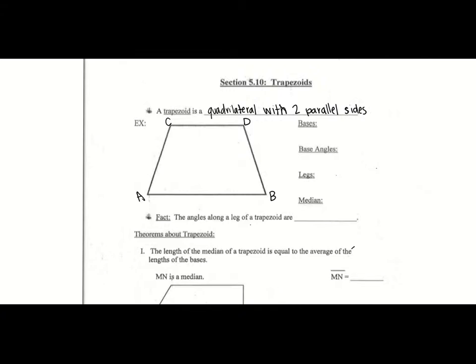I already put the points on for us to label. That'll help us label our bases, the base angles, legs, etc. So when we look at the bases of our trapezoid, those are our parallel sides. So right here, CD and AB, those are our parallel sides. So those are the bases of our trapezoid.